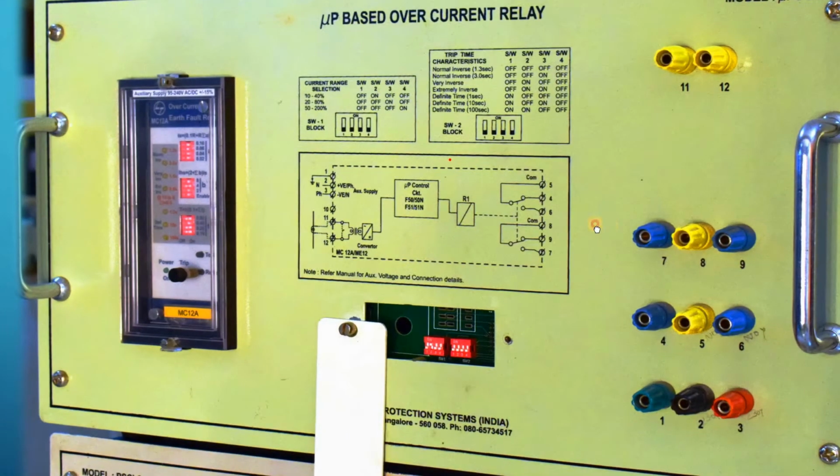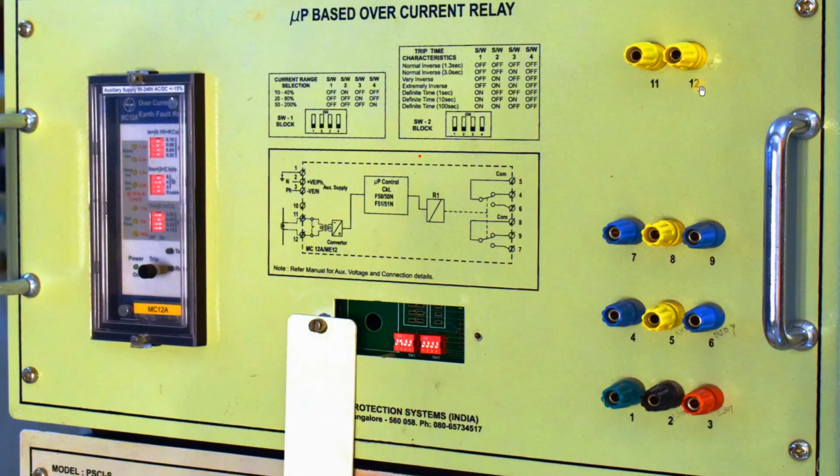So as you can see here, there are terminals 11 and 12. As you can see in the diagram, it is also mentioned 1, 2, 3, 10, 11, 12, and on this side 5, 6, all terminals are there. So as you can see, the auxiliary supply here is showing phase and neutral. The auxiliary supply you have to give here will be 95 to 240 volt, that means AC or DC.